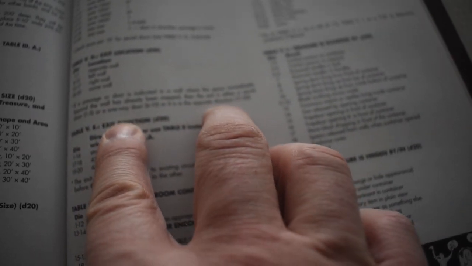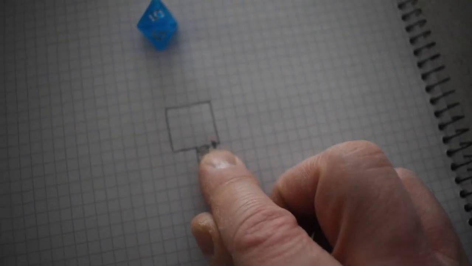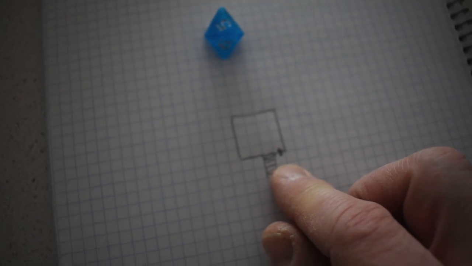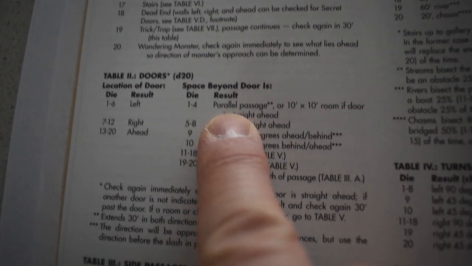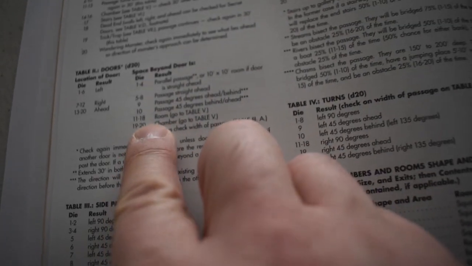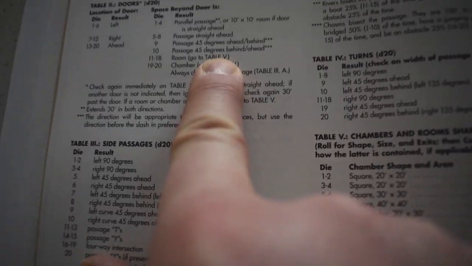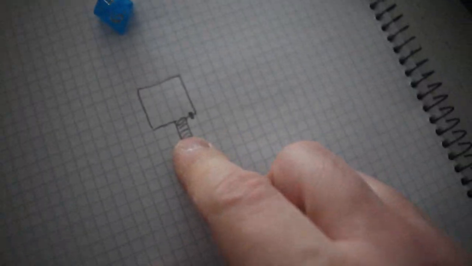Alright, so they come behind here and they've decided they're just going to open up that door. So we come over to the doors chart and now we look at what we need to be from here. 16. It's another room. Go to table 5. So from here we put another room. We go back to table 5.